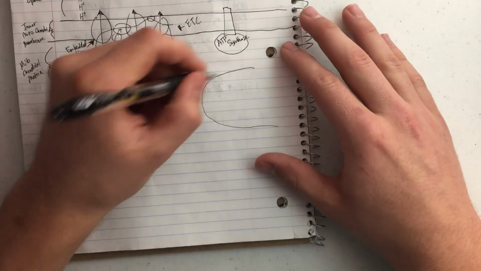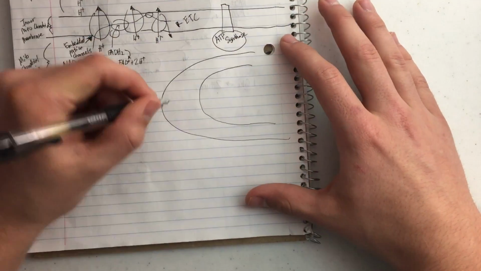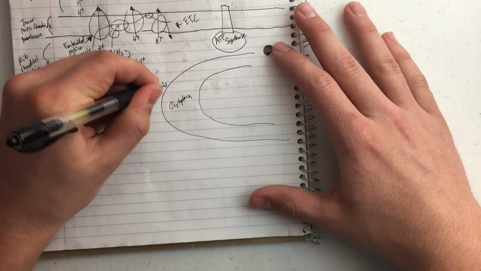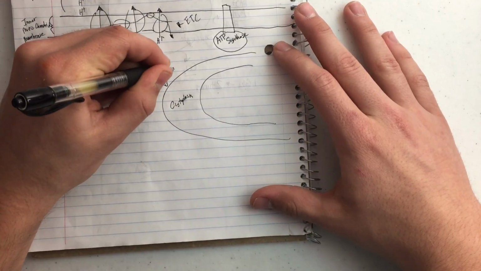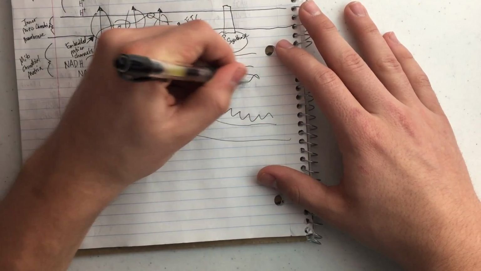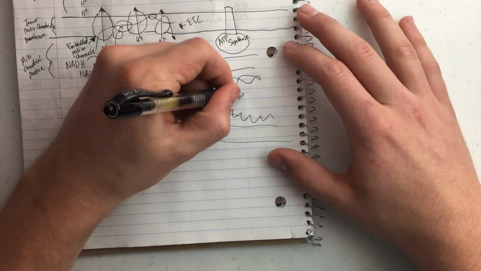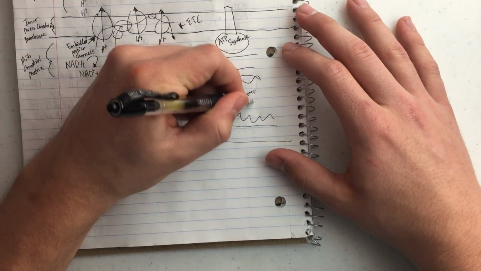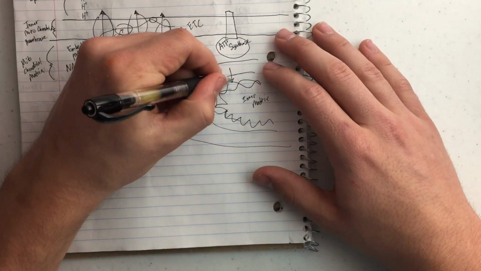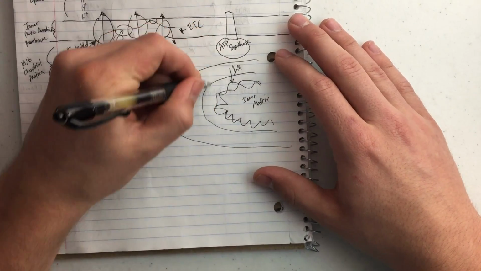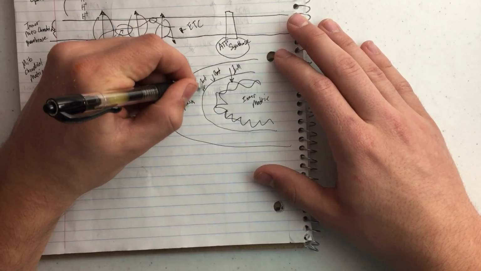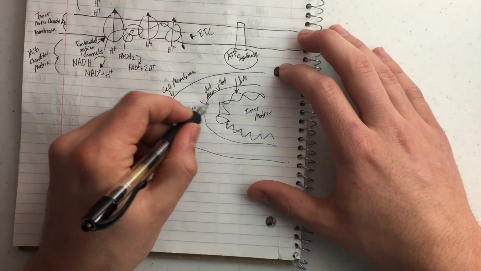So here's, if this were the cell, we have the cytoplasm of the cell. This is the cell membrane, and then right here we have our mitochondria, right? So I'm trying to draw cristae as good as I can. So we're going to have our inner matrix. I know this is a lot of repetition, but that's how you learn. Inner matrix, we have the inner membrane. We have our outer membrane. And then we have our inner membrane space, okay?